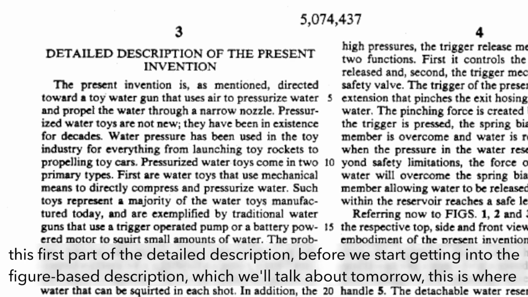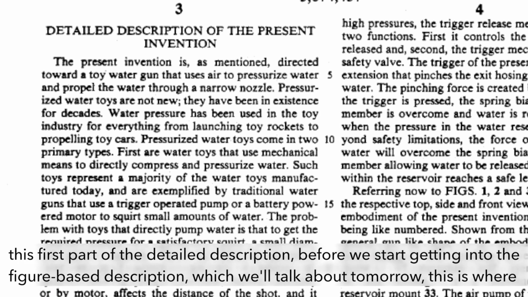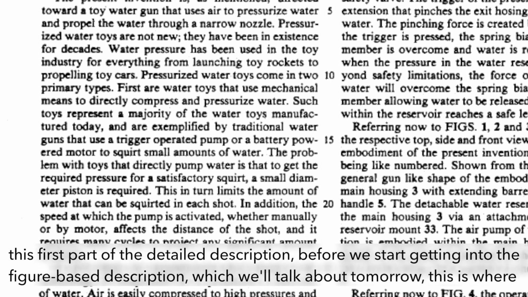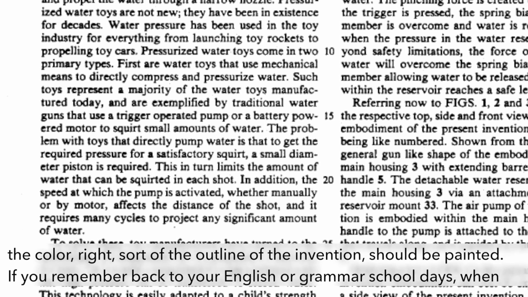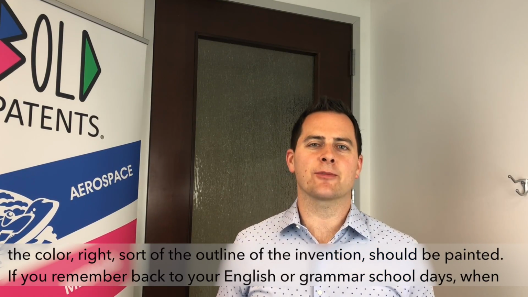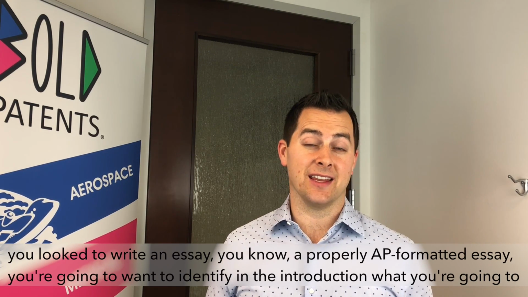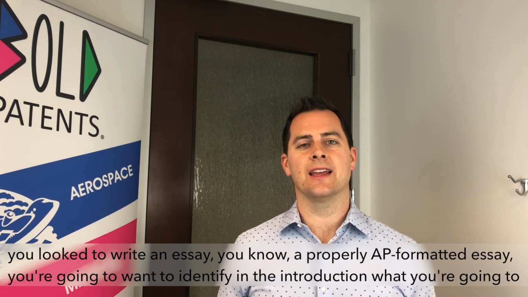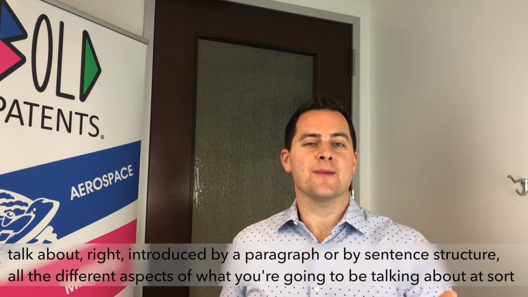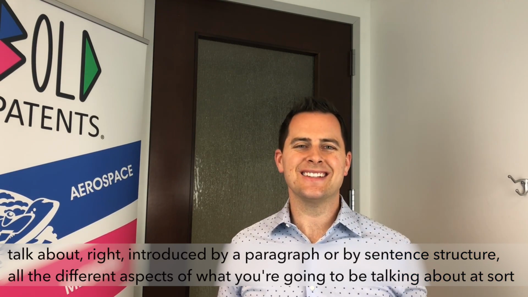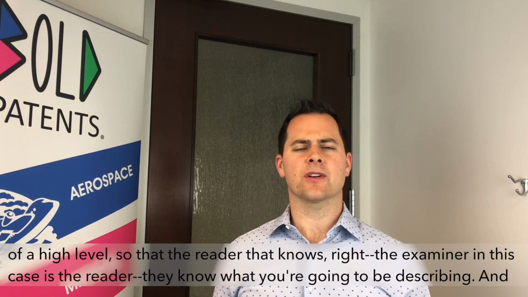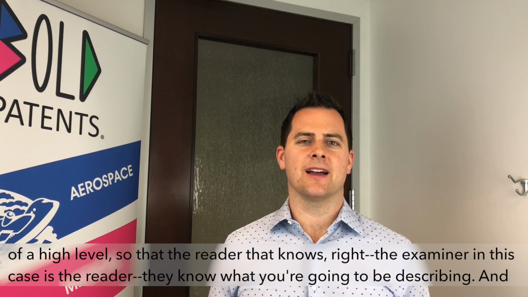And so you'll see in this first part of the detailed description, before we start getting into the figure-based description, which we'll talk about tomorrow, this is where the color, the sort of outline of the invention, should be painted. If you remember back to your English or grammar school days, when you look to write a properly APA formatted essay, you're going to want to identify in the introduction what you're going to talk about. Introduce by paragraph or by sentence structure all the different aspects of what you're going to be talking about at a high level, so that the reader knows.